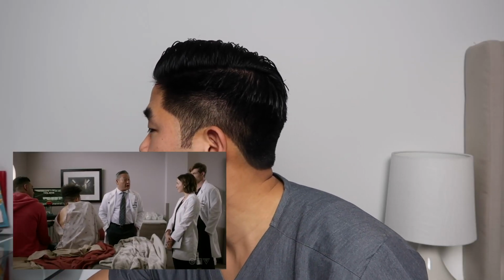Let's get started. Jonah Mays, 18. He was diagnosed with progressive kyphoscoliosis at age 6. He's had multiple posterior spine fusions with instrumentation from T4 to L5 to correct the curvature.